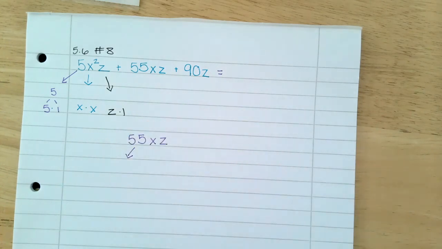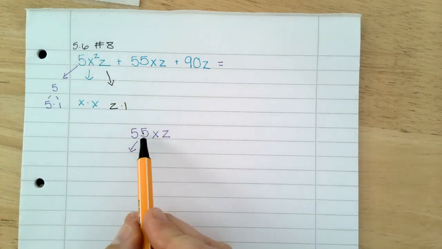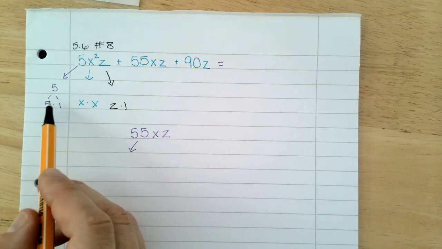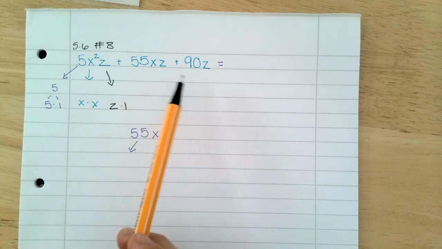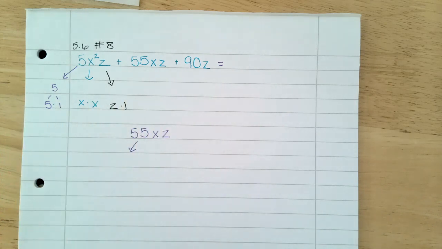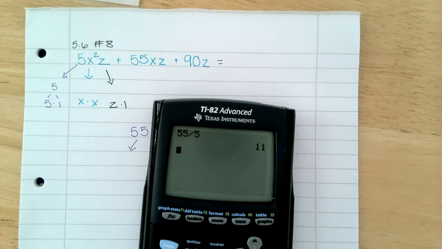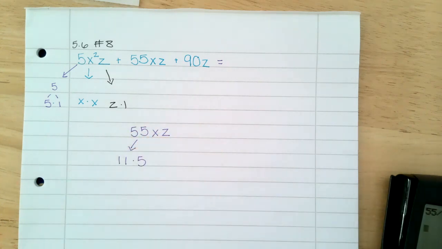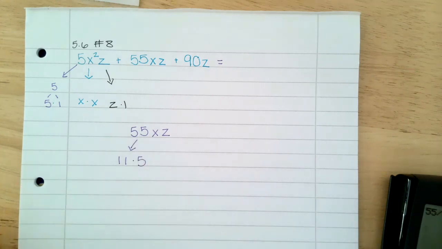Now if we take 55, I think it's smart we started with our smallest number. We have a 5, a 55, and a 90. Take that smallest number and see if you can divide your other two terms by that number, because we're looking for common factors. So if I can divide this number by 5, and this number by 5, and this number by 5, that is how you factor. If I take 55 and divide it by 5, I get 11. Good. So 55 is 11 times 5. 11 is prime and 5 is prime. So that's my simplest factorization of 55.